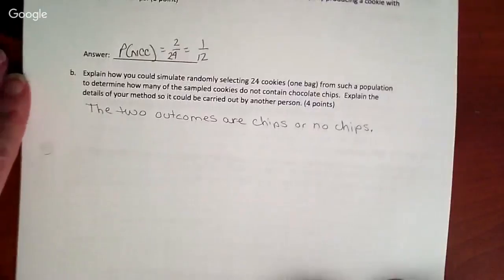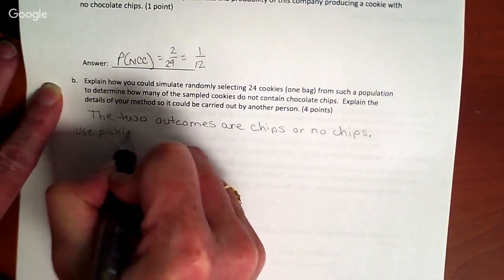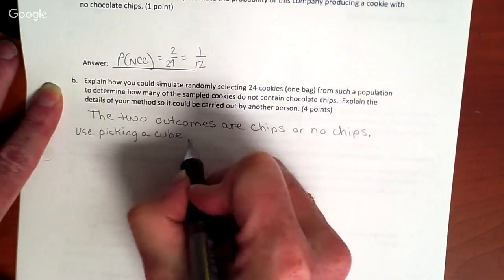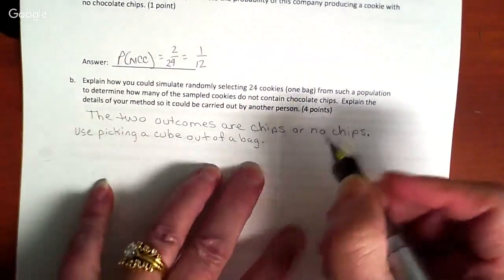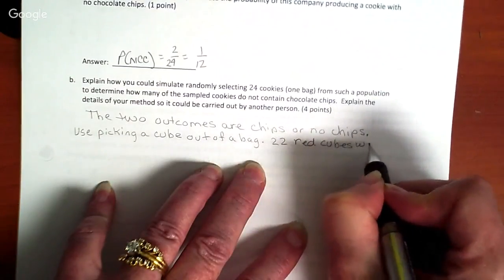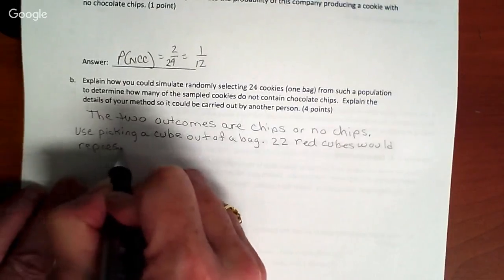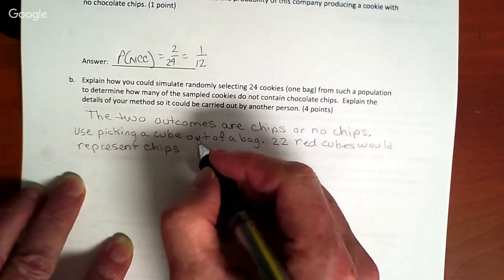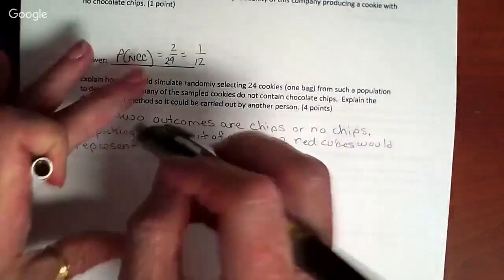We could use picking a cube out of a bag. 22 red cubes would represent cookies with chips.